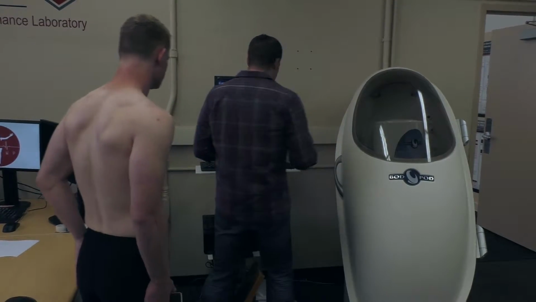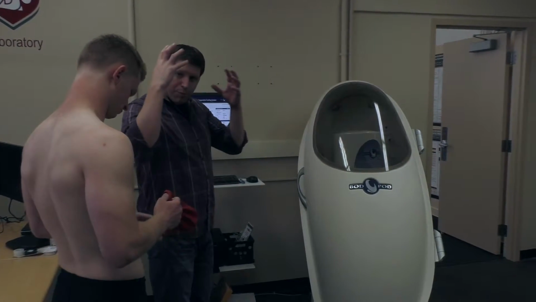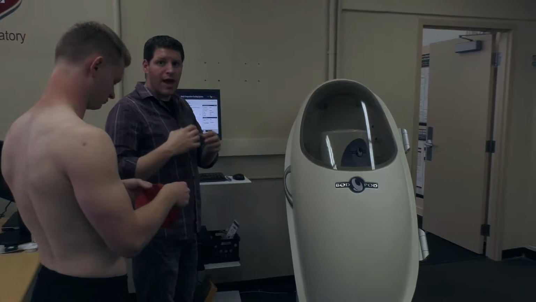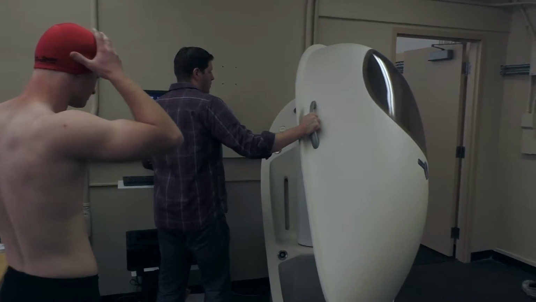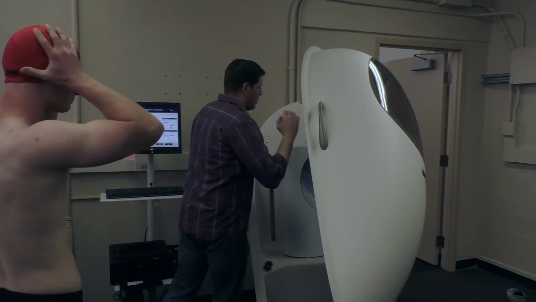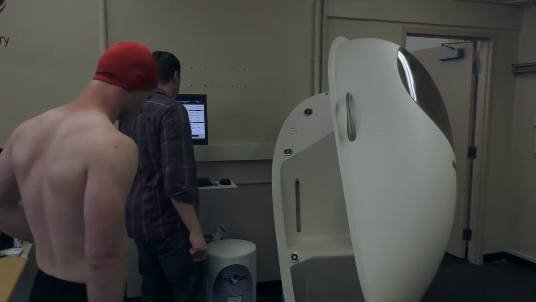And we are just about ready to go. We're going to ask him to put on this sort of lycra hat here that compresses any hair or hair volume that they have. Again, that's very, very important that we minimize that. So now we can take out our cylinder here, and we can ask the individual to enter the bod pod.